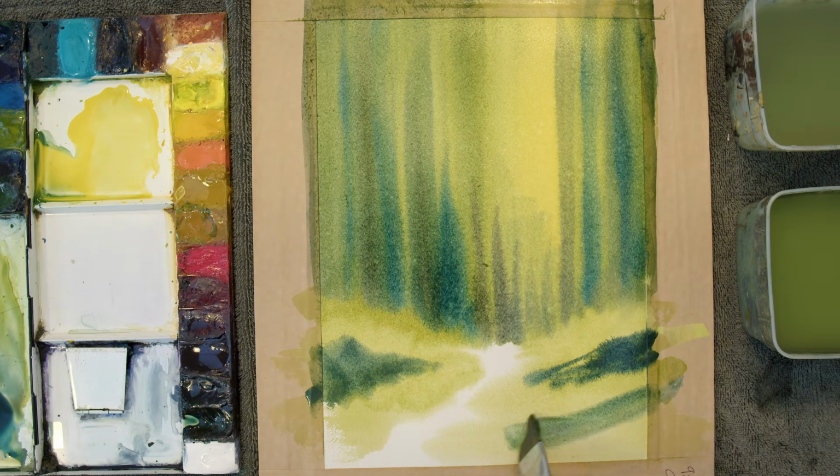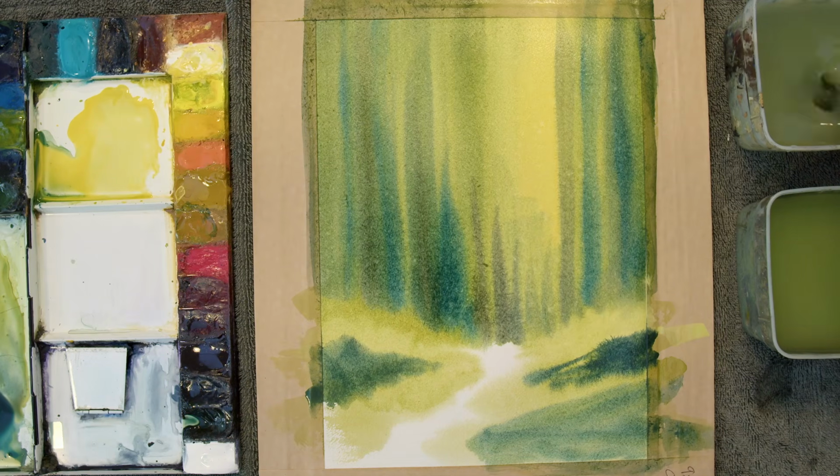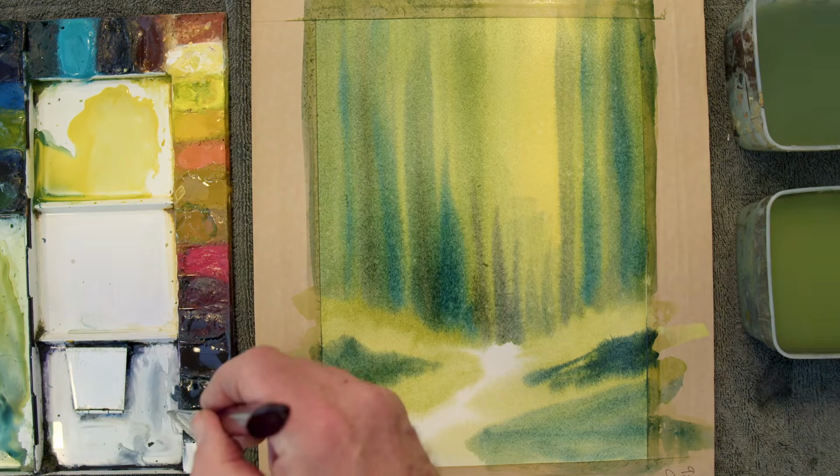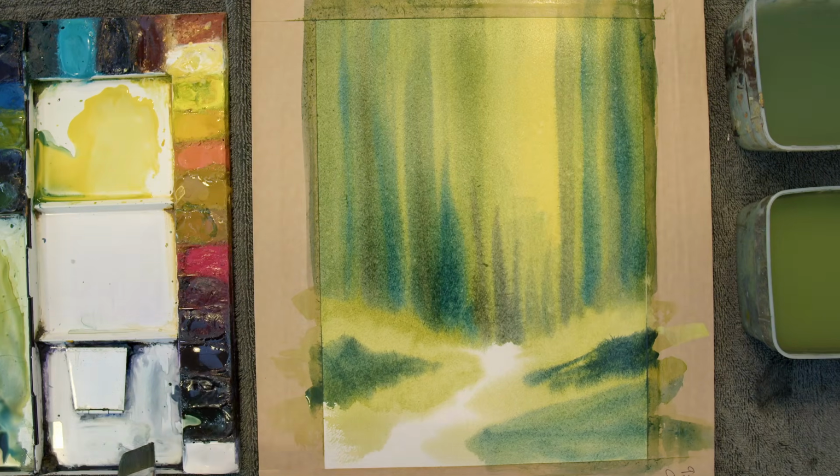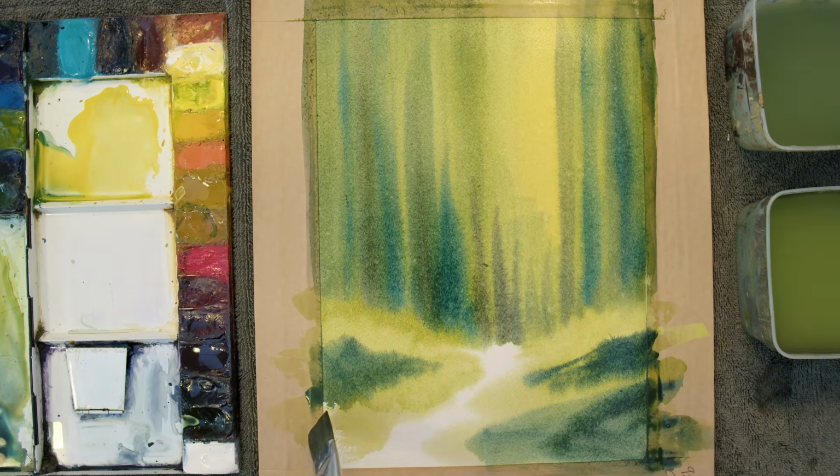Could have some coming across here for our foreground. I'm leaving a little bit of a pathway of lighter pigment, and then there's some darker, and maybe I better get a mix that has more sepia in it for a little more variety. This has got a lot of blue in it. Bring that down. So again, I'm thinking of wedges.